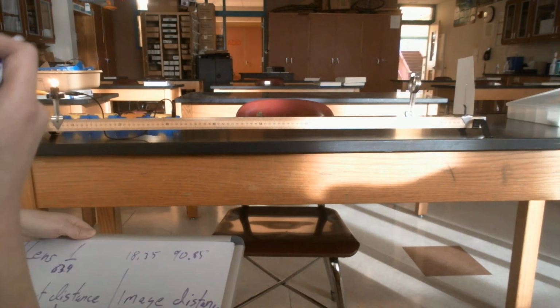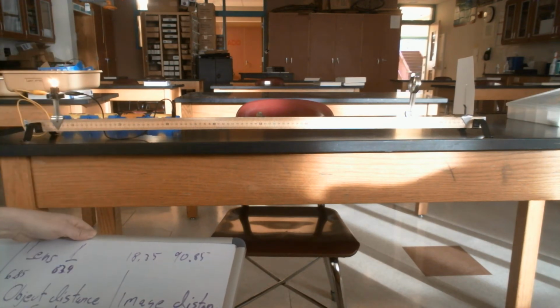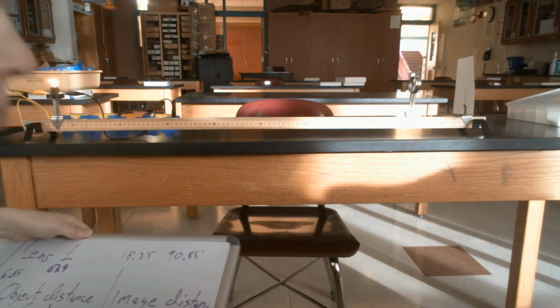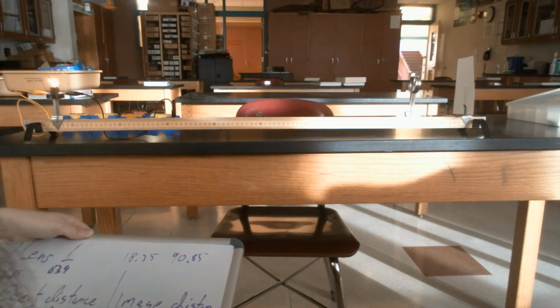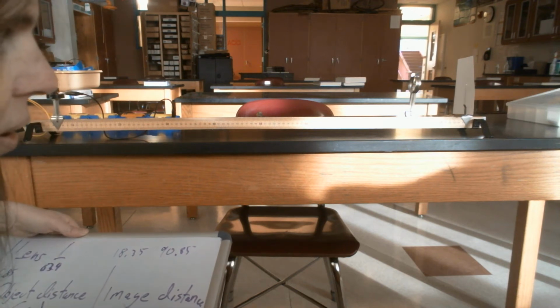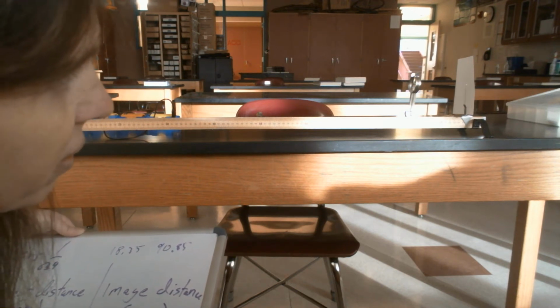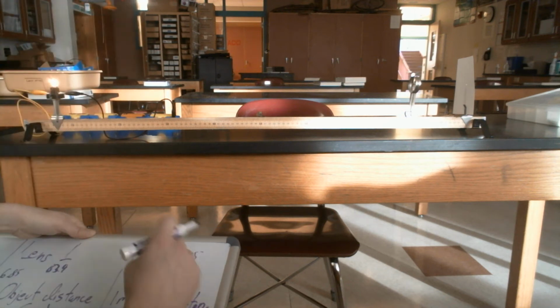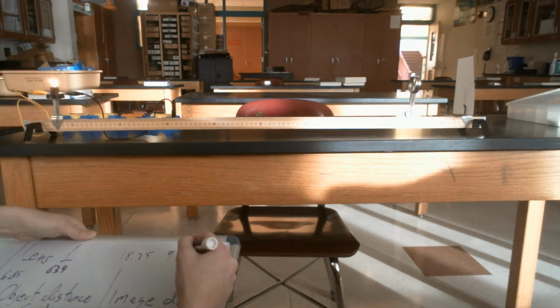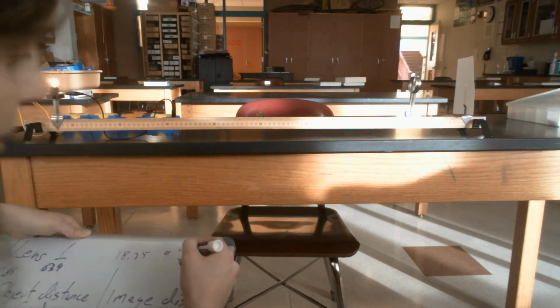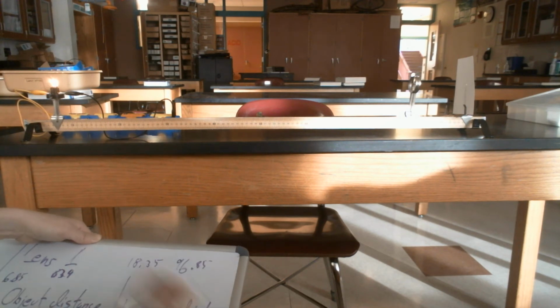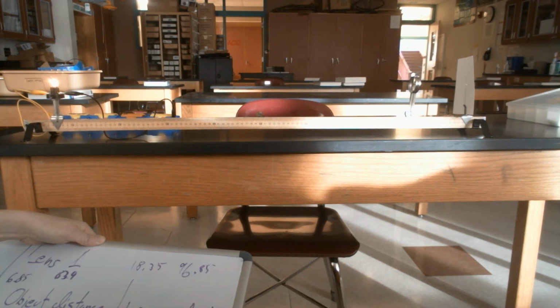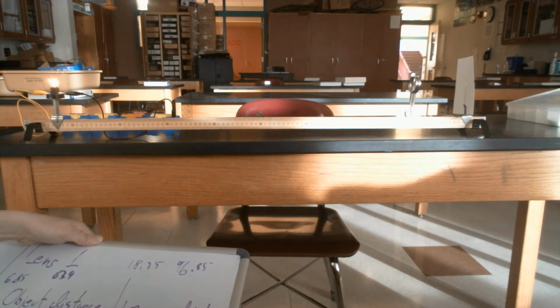Oh no, it's not 90 at all. No, I'm sorry. It was 96.85. What was going on there? Okay. So I need to add 6 to my earlier image distance.